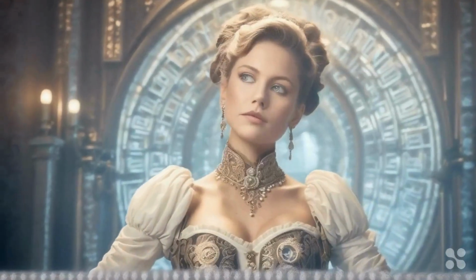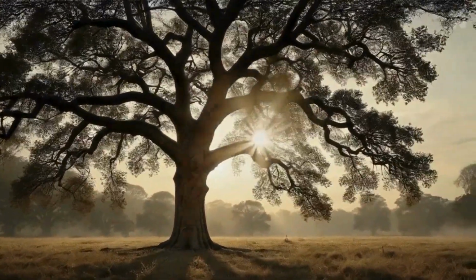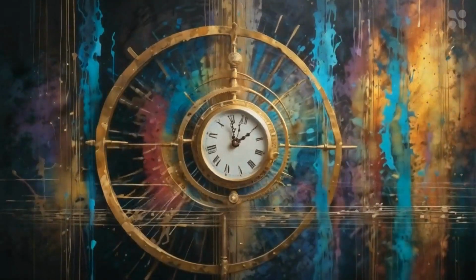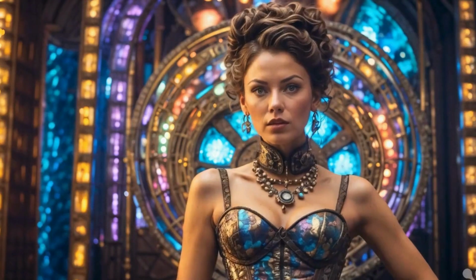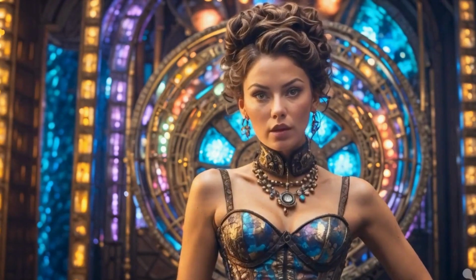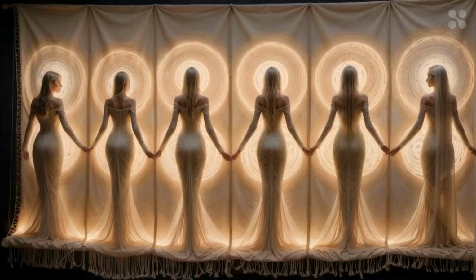Victorian lace and whispers of steam. She's a sepia dream leading the time stream. Art Deco queen roaring in style. Her laughter's a melody that echoes for miles. Time's travelers weaving destiny's thread.